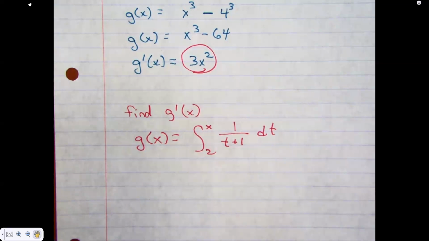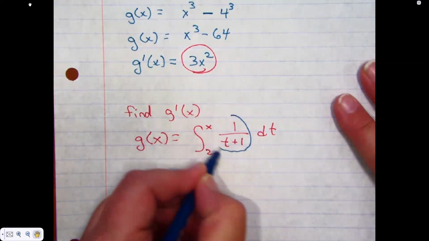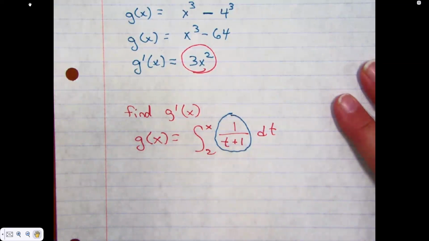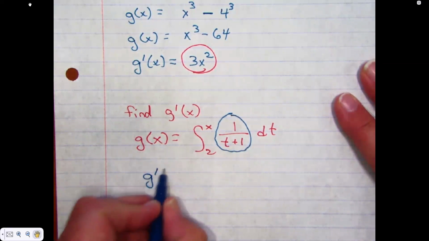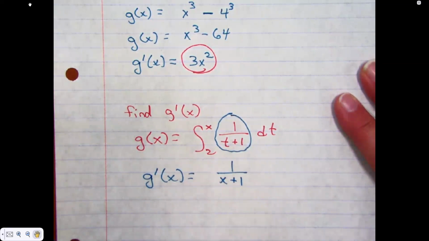But the whole point is to use that first step. What do I know the answer is going to be if I take the integral and then the derivative? The goal is for me to understand that if I do both of those, I'm right back to where we started. And the only thing is, to show that I actually took the integral, I changed the t to an x. And so my answer is the derivative is 1 over x plus 1.